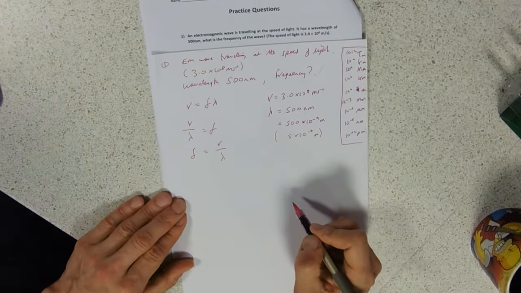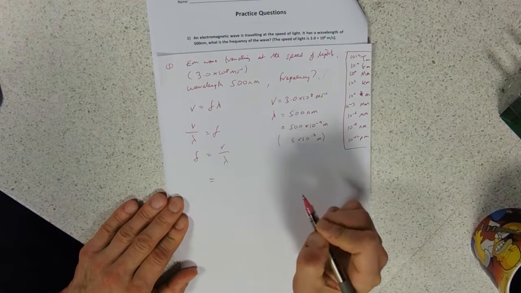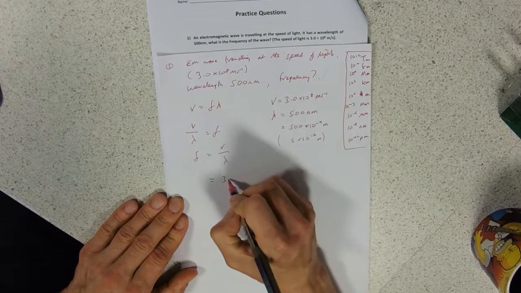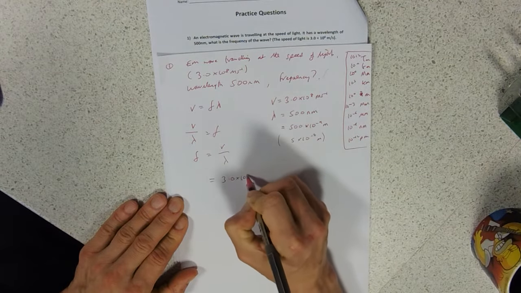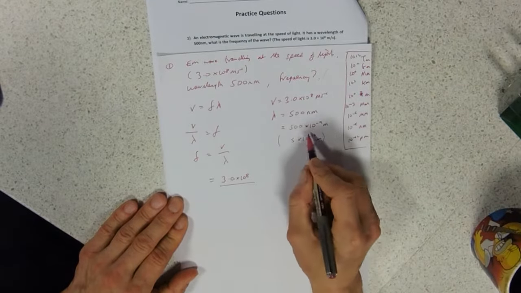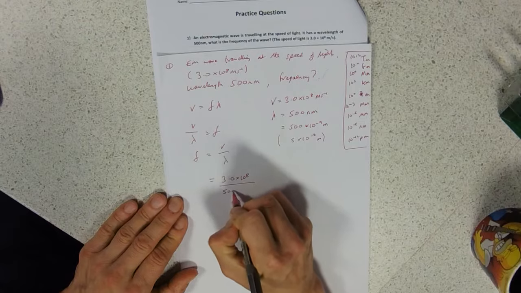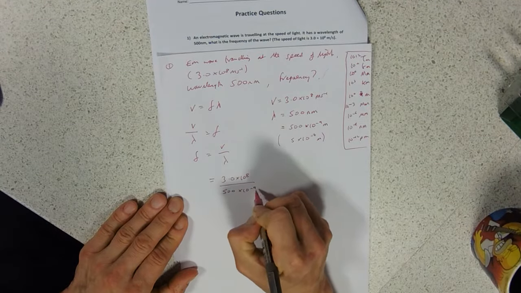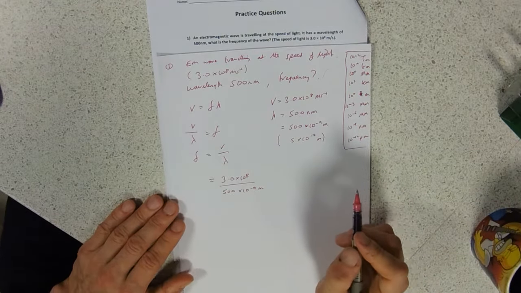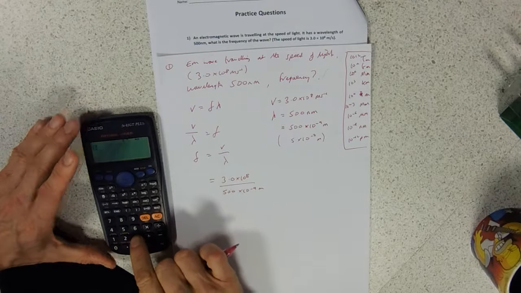Now we are just substituting our values into this. So F equals V, 3.0 times 10 to the 8, divided by lambda, which we got. Let's just stick with our 500 times 10 to the minus 9 meters, although you could use 5 times 10 to the minus 7. We put that into our calculator.